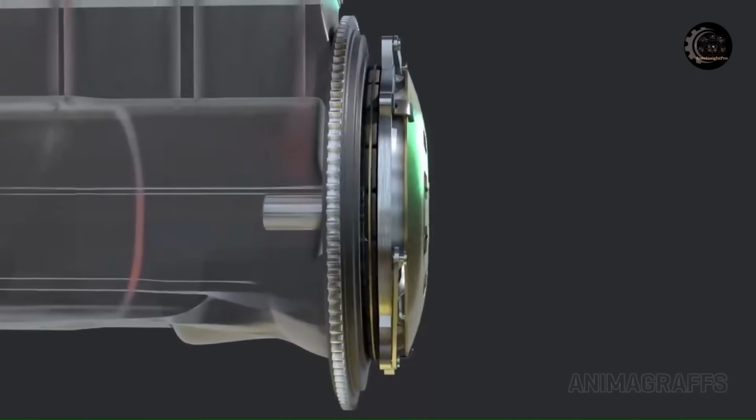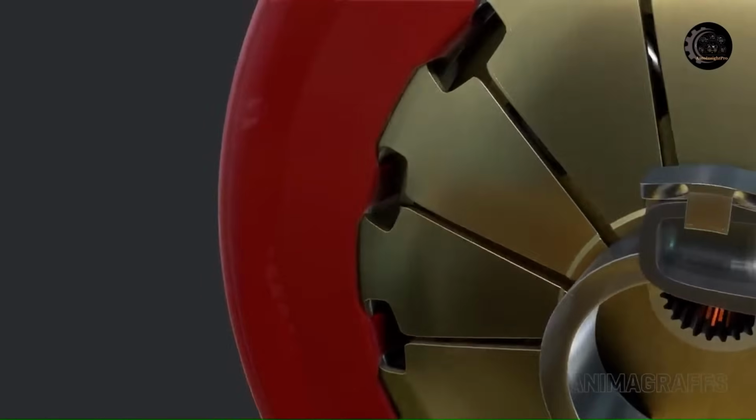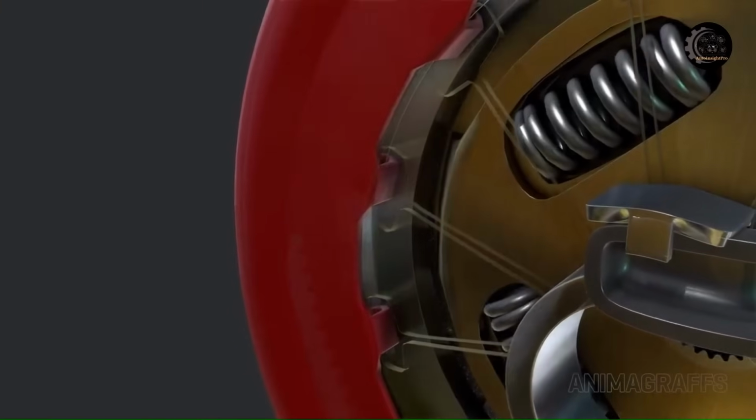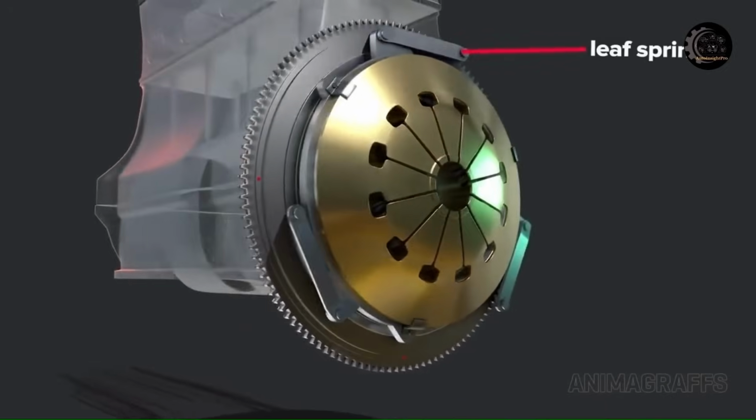While the clutch is disengaged, the driver can shift gears using the gear selector lever or stick. This allows the driver to select the desired gear ratio based on speed, load, and driving conditions.